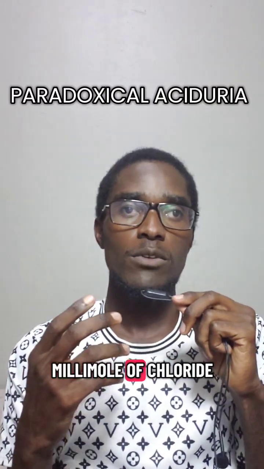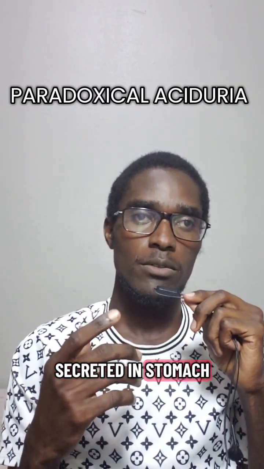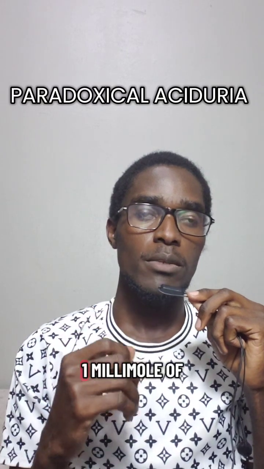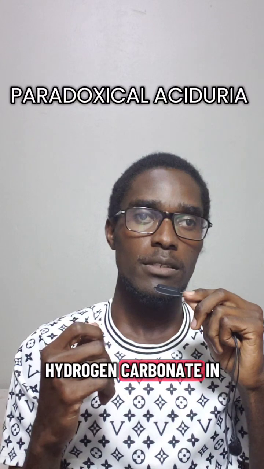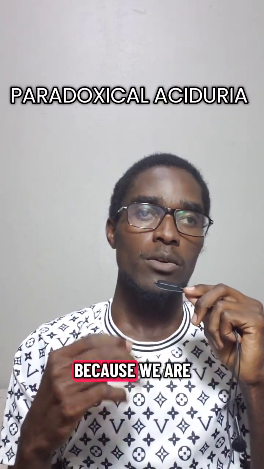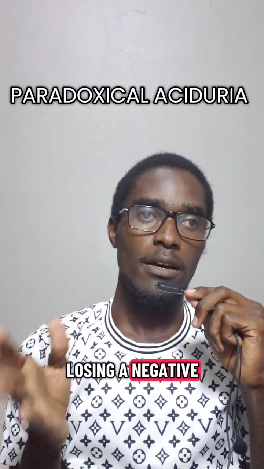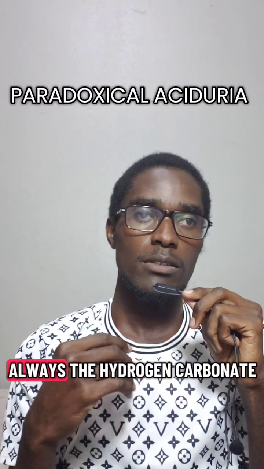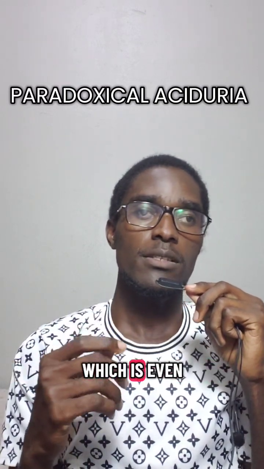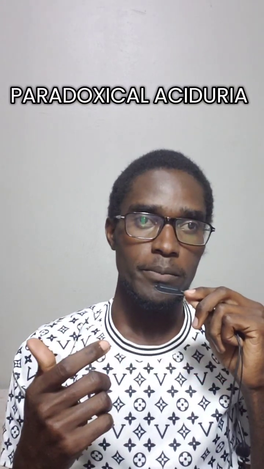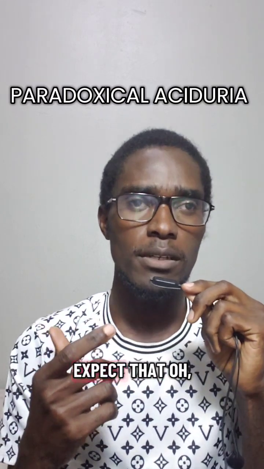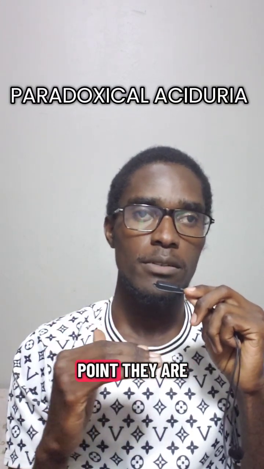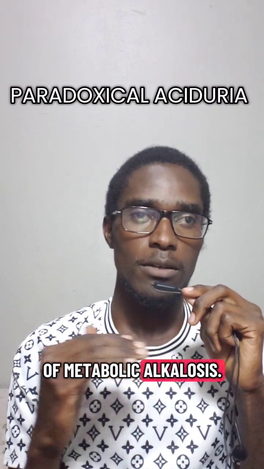For every 1 millimole of chloride ion that is secreted in stomach trying to replace the lost chloride ions while vomiting, 1 millimole of hydrogen carbonate in the kidney is reabsorbed. Because we are losing a negative ion from blood, we have to replace it with a negative ion, and that is always the hydrogen carbonate, which is even making blood more alkaline. So at this point we would expect that this patient is going to be producing more alkaline urine because at this point they are in a state of metabolic alkalosis.